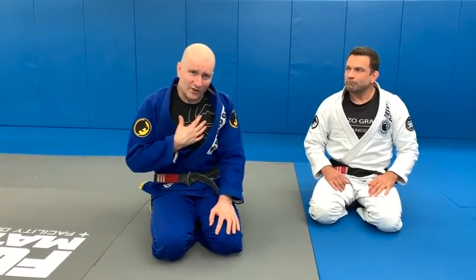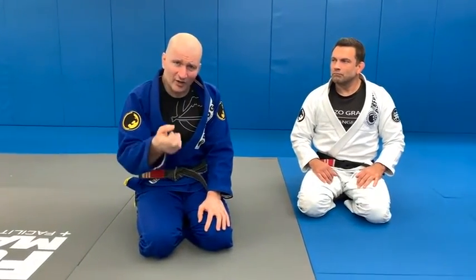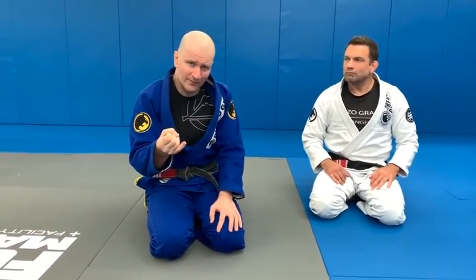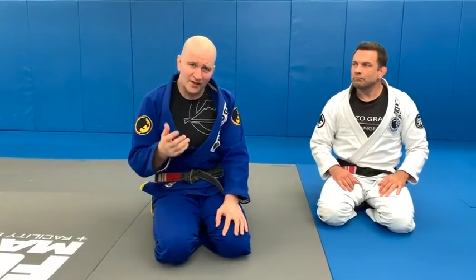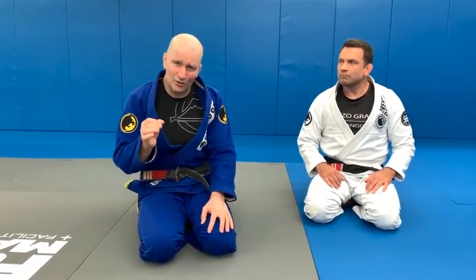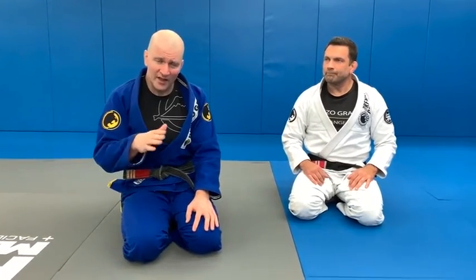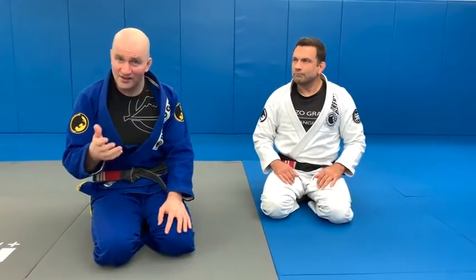That requires on your part as a developing student an ability to identify what pin am I being held in and then correlate that with the appropriate escape. That skill of identification is going to be a huge part of your ability to get out of a punishing pin or a series of pins whenever you're underneath your opponent.